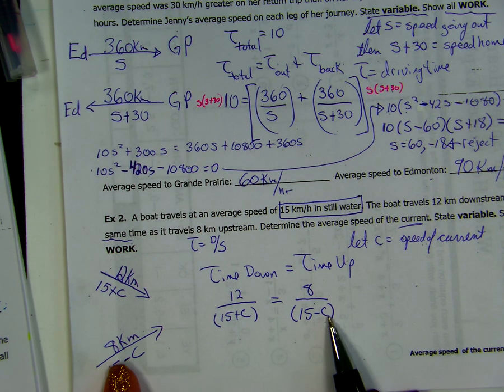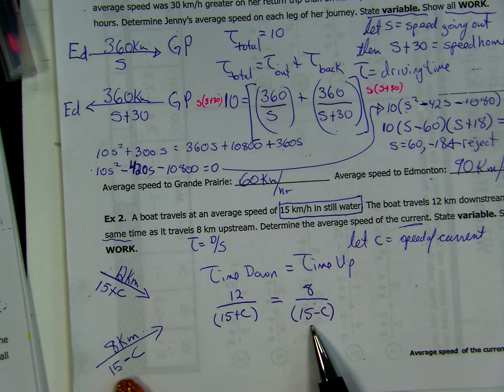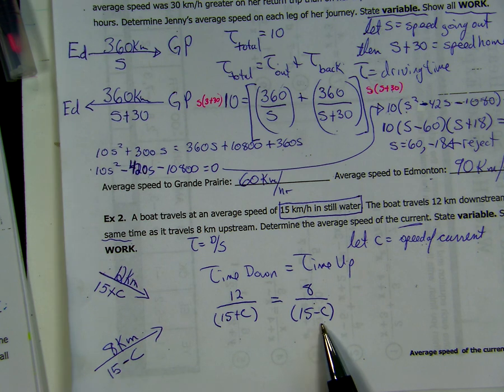Okay, so the time to come upstream is distance over speed. Distance over speed. Okay, after this it's easy. Do you understand the setup? Yeah. Okay, solve it.